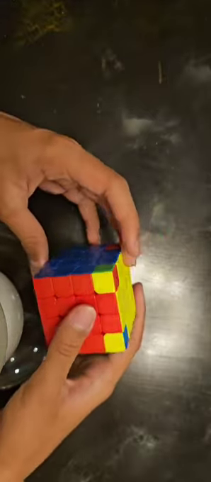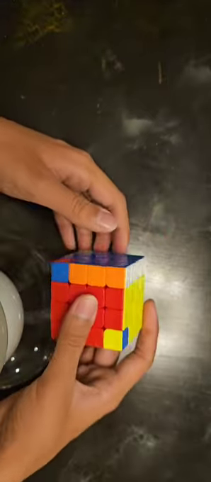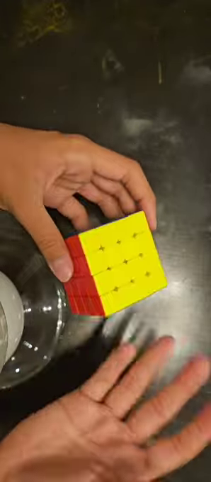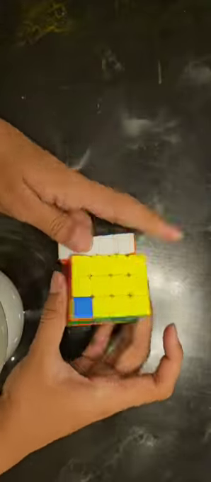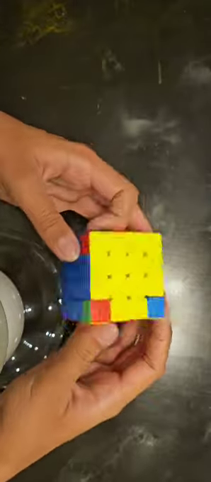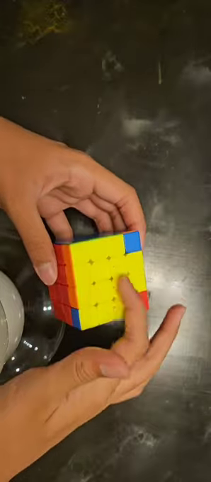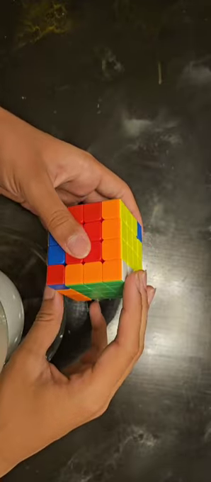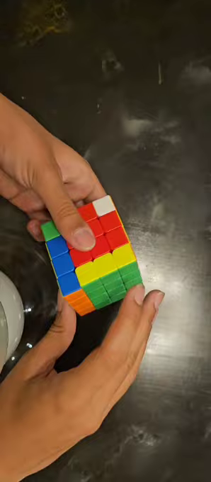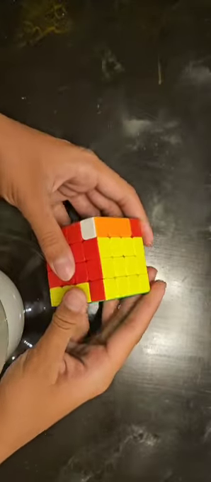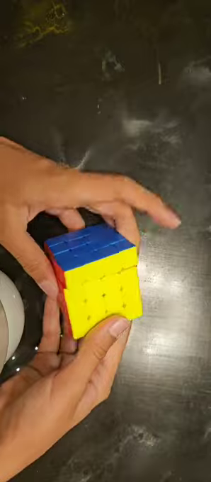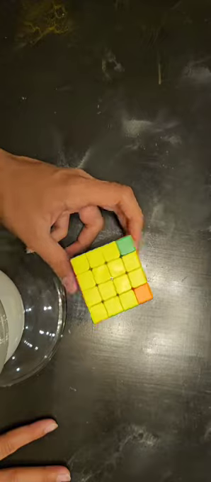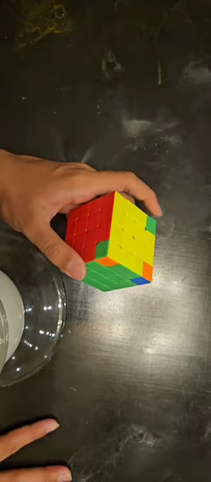So you basically do the lefty version like this. It's just the lefty version, so let me just set it up. I honestly use this alg, where you hold it from this angle and you perform this alg. So the U2 at the end was not necessary, that was just AUF, which stands for adjust U face.